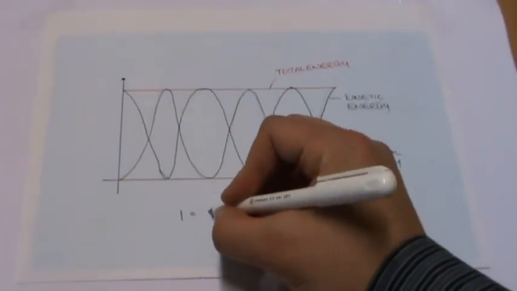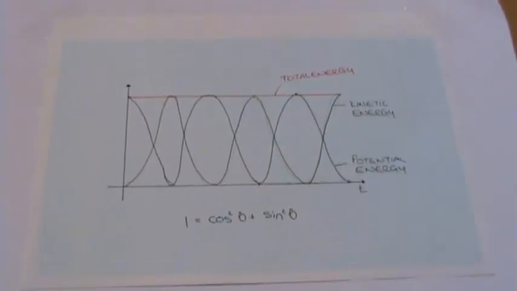Now that we have equations for kinetic energy and potential energy in terms of sine squared and cosine squared, it might be a little bit easier to understand why the total energy equals a constant value by looking at Pythagoras, where cos squared theta plus sine squared theta on a unit circle gives us a solution of 1.